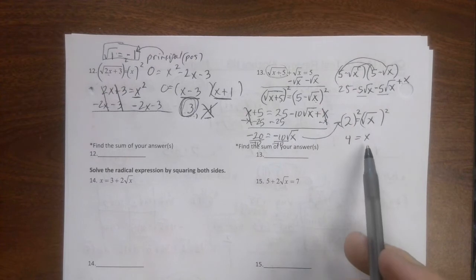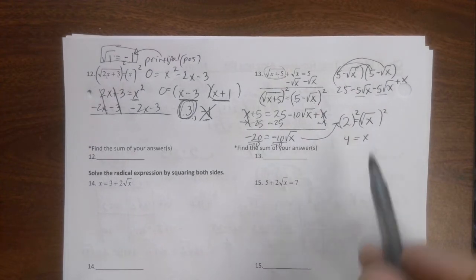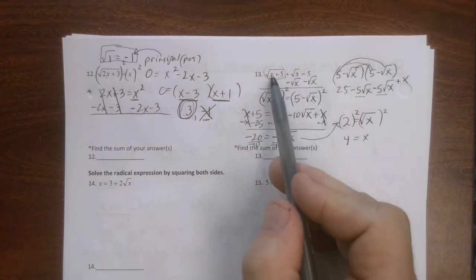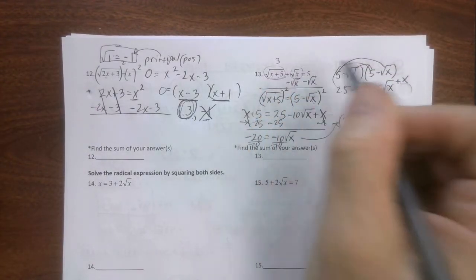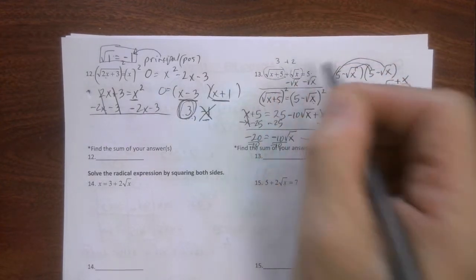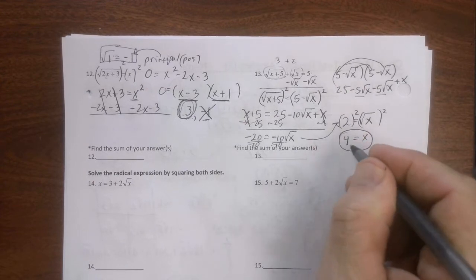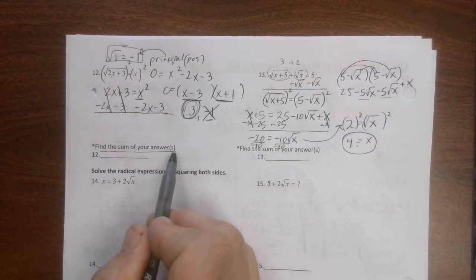Don't you dare put that down as your answer. Plug it in. 4 plus 5 is 9. Square root of 9 is 3. Square root of 4 is 2. And I go, yep, 3 plus 2 is 5. So my answer's 4. Now this says find the sum of your answers.